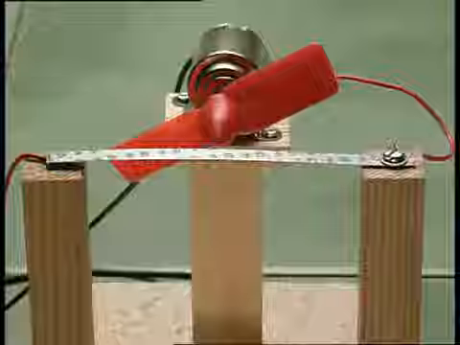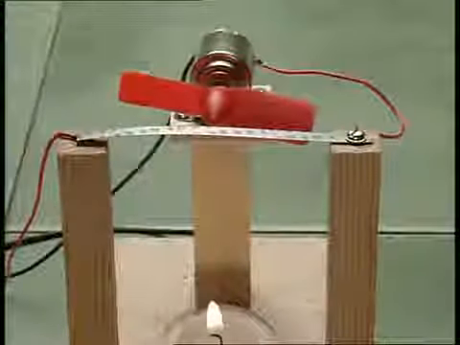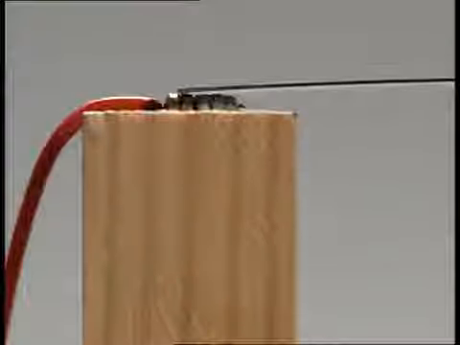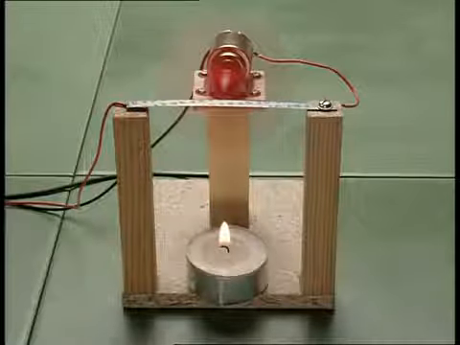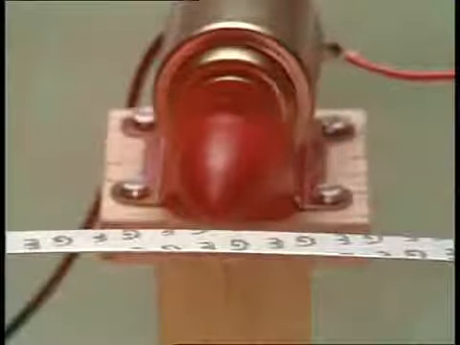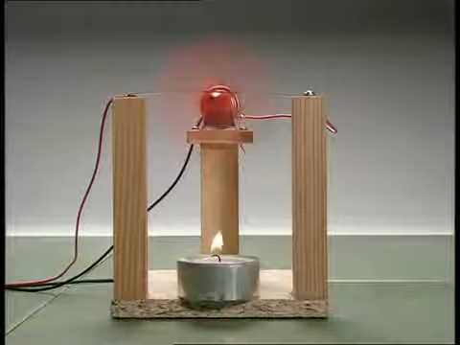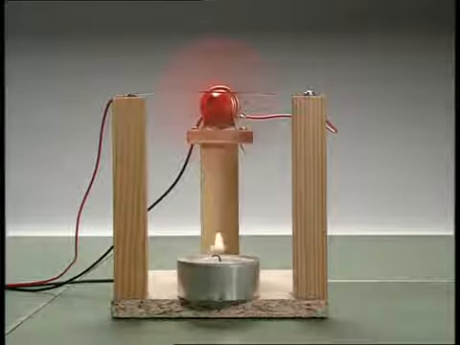The bimetallic strip is working as a switch. Heat from the candle causes the strip to bend downwards. This completes the circuit supplying power to the motor. The fan then runs, cooling the strip, which bends upwards, breaking the circuit, and so on. This shows how bimetallic strips are used as switches in thermostats.